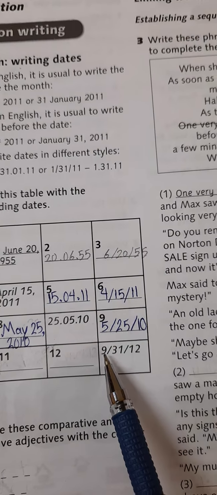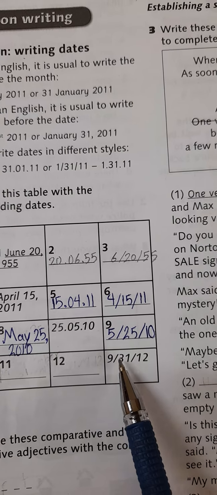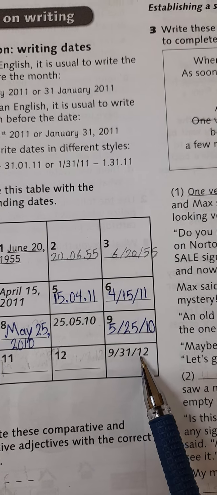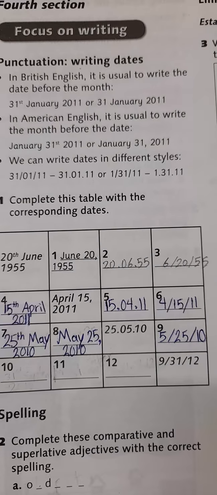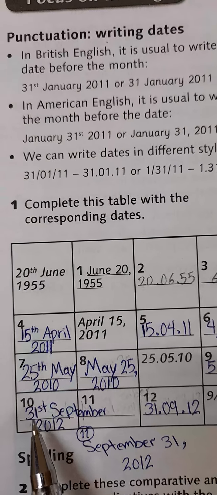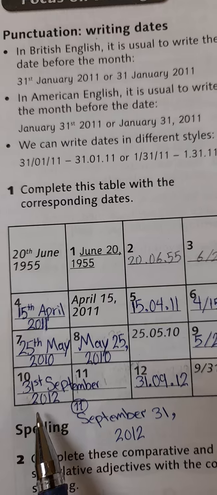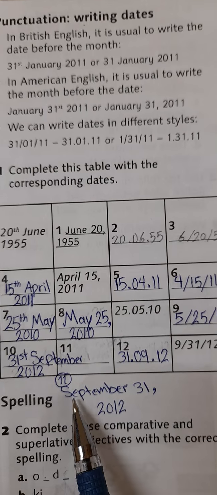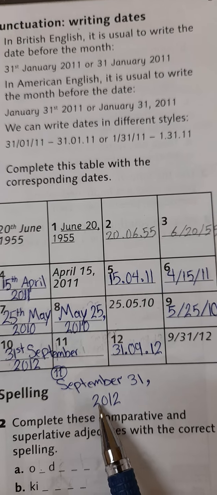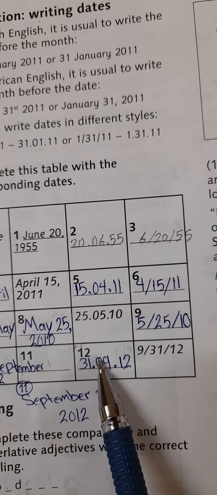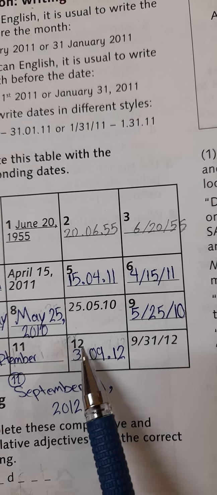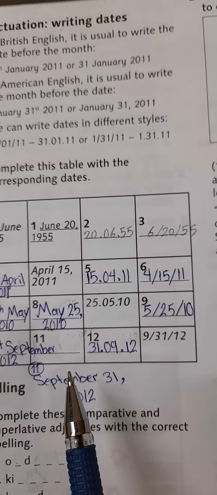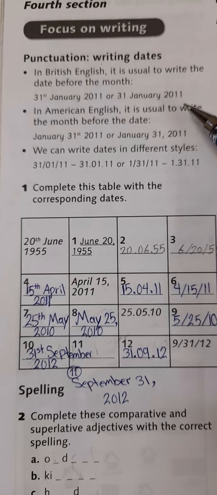The last one we have 9/31/12. Of course 9 will be for the month and 31 for the days and 12 for the year. So here we will start with the days, 31st September 2012, and here we will start with the month, September 31, we will write comma 2012. Here we will start with the days, 31.09.12. And that's all for writing dates.